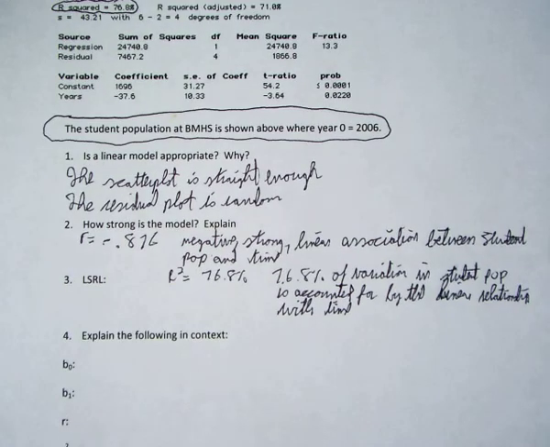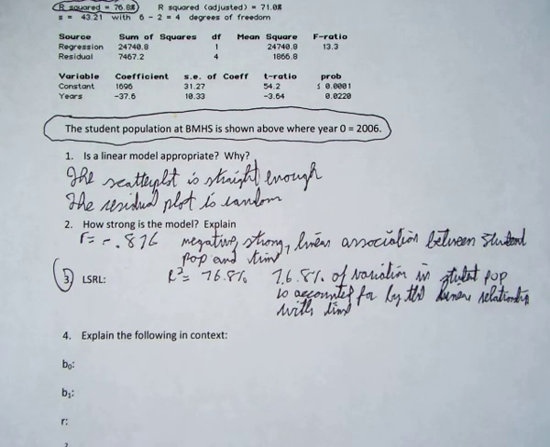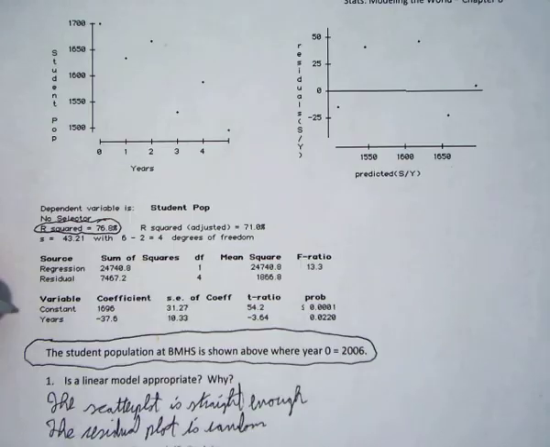Now write the least squares regression line. Okay, so next to constant is your y-intercept.